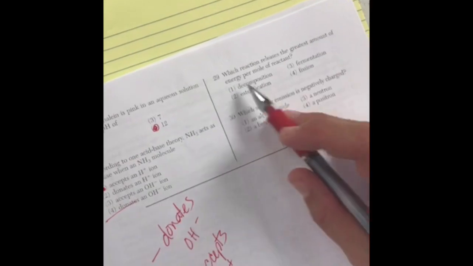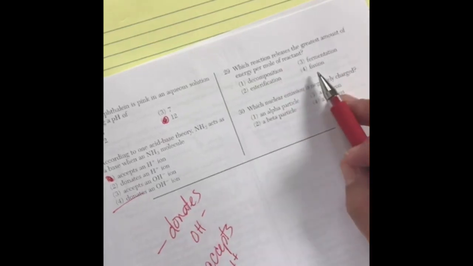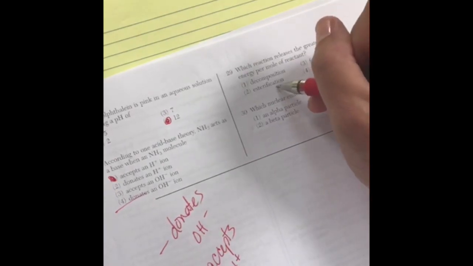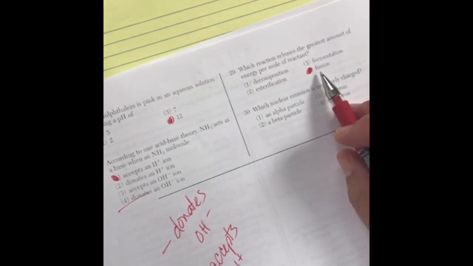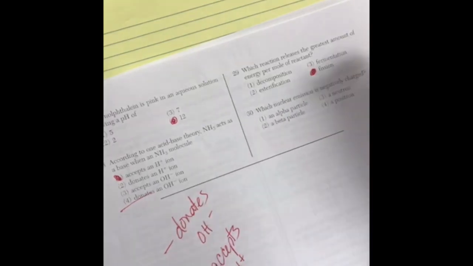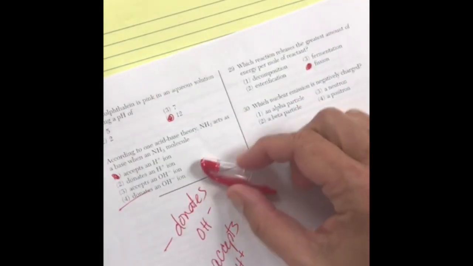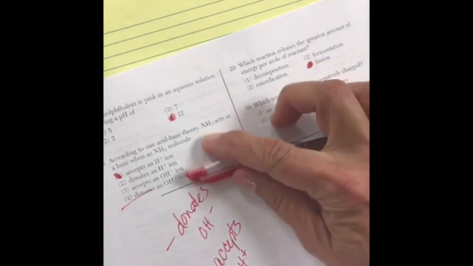Which reaction releases the greatest amount of energy per mole of reactant? So right away I think of table I, but then I look at these choices and they're not reactions, they're actual just chemical reactions. So decomposition, esterification, fermentation, or fission. Ooh, fission is what we use for nuclear power plants. That releases a massive amount of energy for a tiny little amount. Like I always say, you can have an amount of uranium that's about the size of this pen cap. You can get as much energy from doing the nuclear fission of its atoms as you could from an entire truckload of coal, which is why we're really trying to harness nuclear energy, because you get so much energy for such a small amount of uranium.